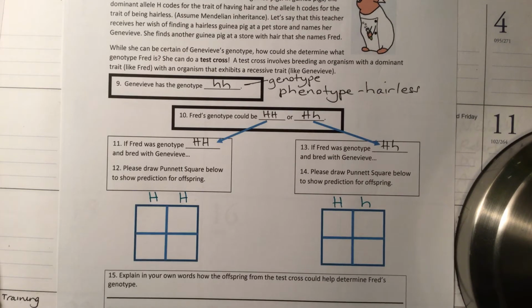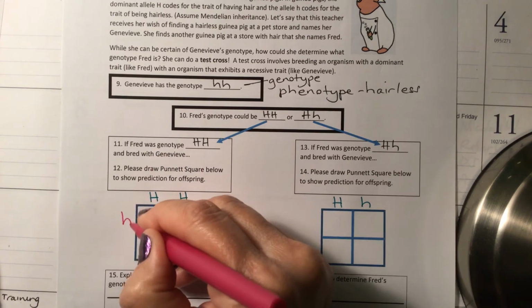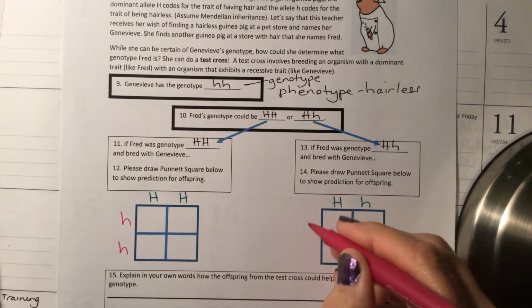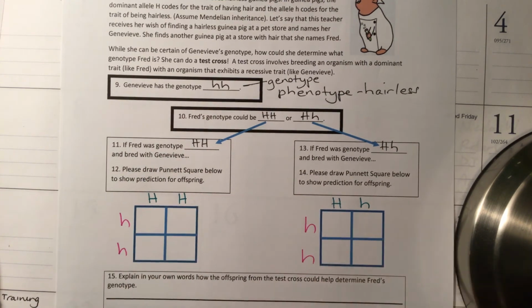Now she, and I'm going to use the pink because that's what I have, but also, boys are blue and girls are pink. Who said that? I'm blue, and I'm not a boy. So she is little h, little h.